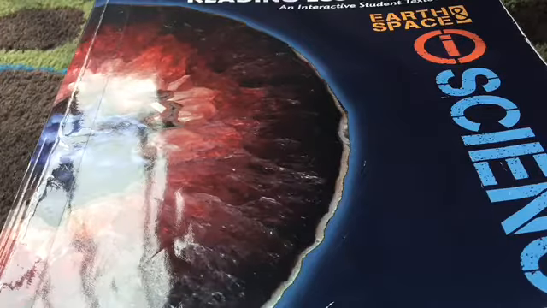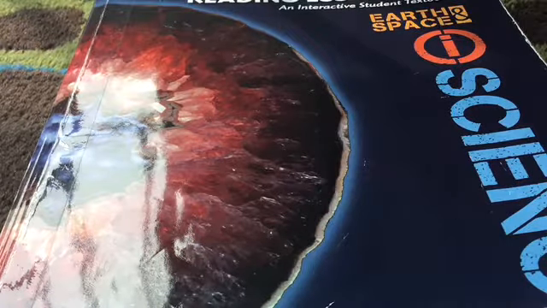The Solar System, Chapter 21, The Structure of the Solar System. Lesson 1. What is the solar system? The Sun and the group of objects that move around it make up the solar system.